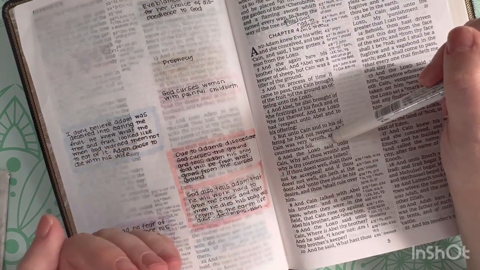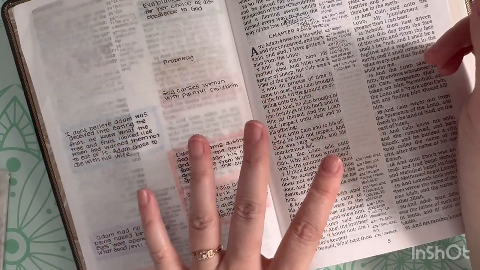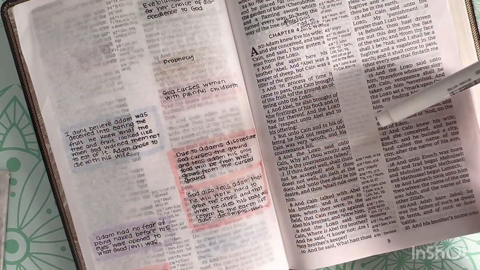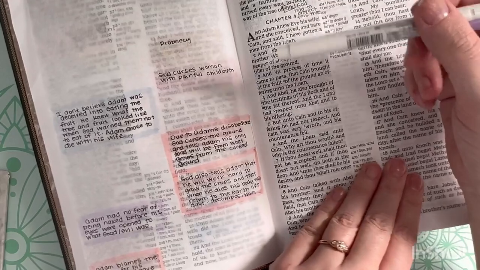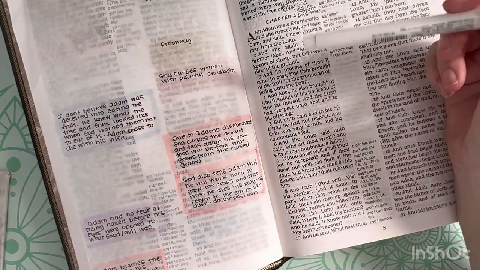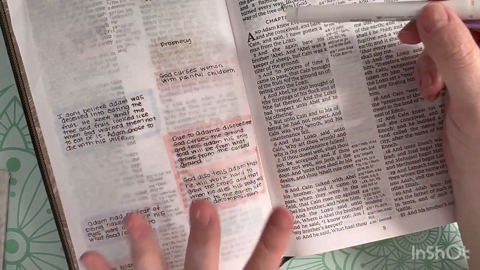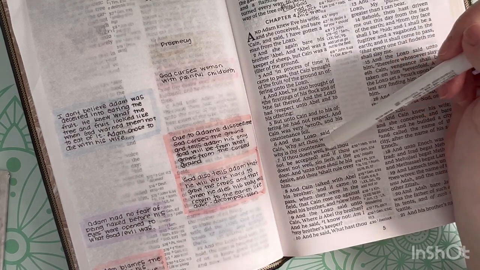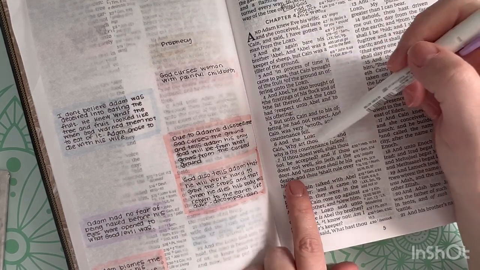But we have to remember that this is all after the fall of man. This is when sin is in the earth. This is directly after their parents sinned in the garden and were kicked out. So these children of Adam and Eve never got the chance to grow up in the Garden of Eden.